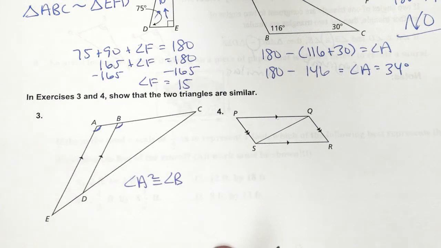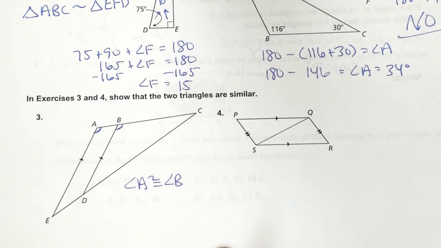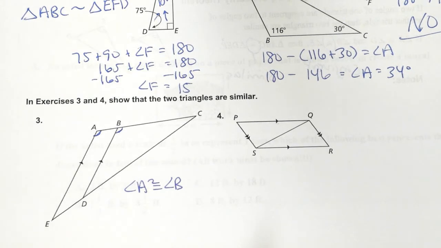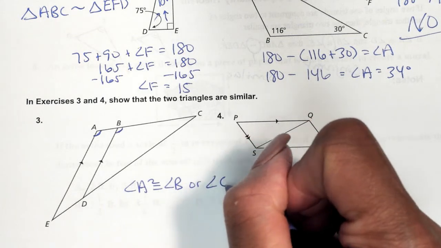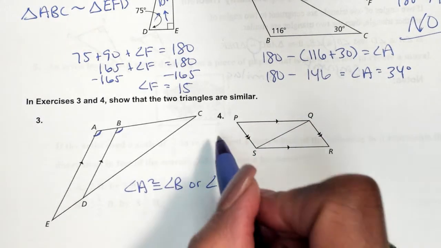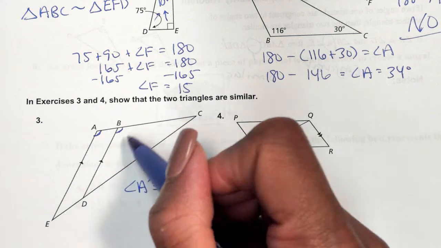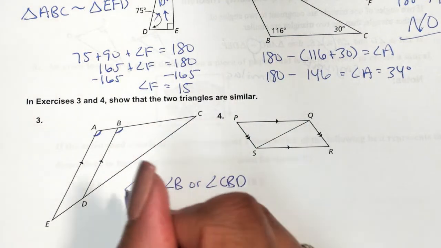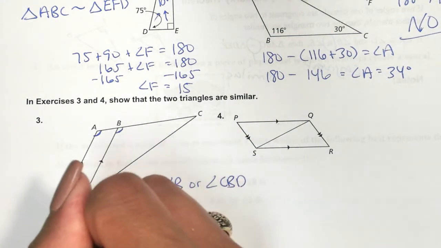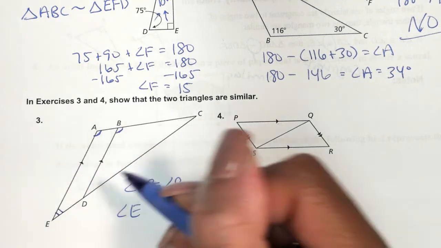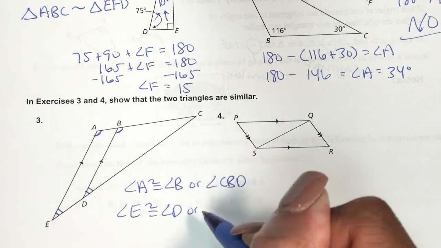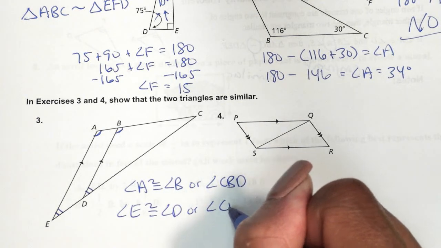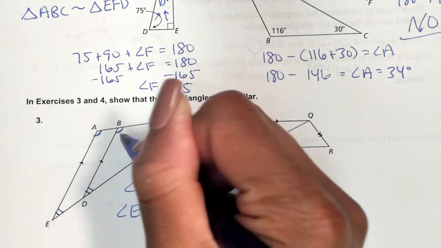Okay, see how that works? So what's congruent to angle A is angle B. Another way to say angle B is angle CBD. You're still talking about the same thing. CBD is still angle B. And then I have E. So E is in this corner and is congruent to B. Or another way to say this would be angle CDB, going the other direction.